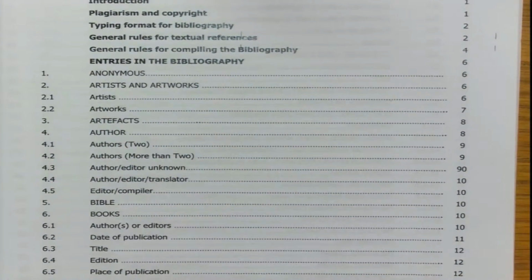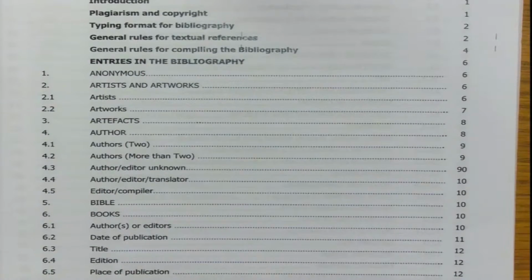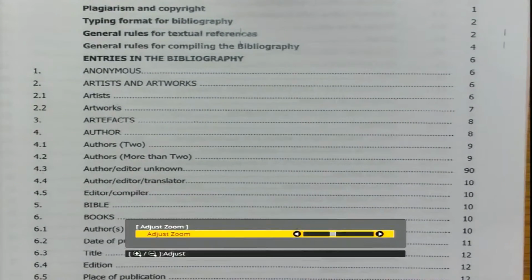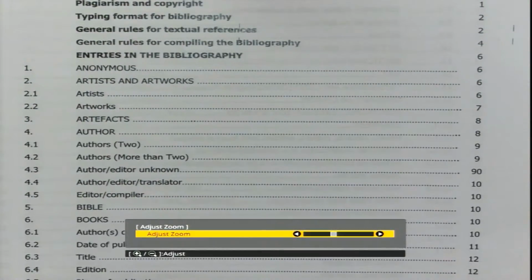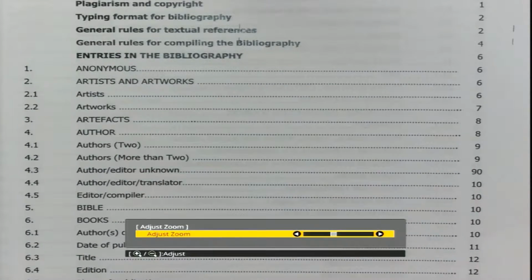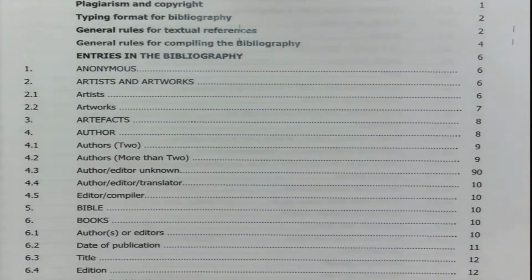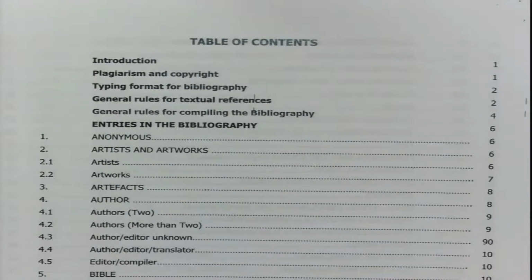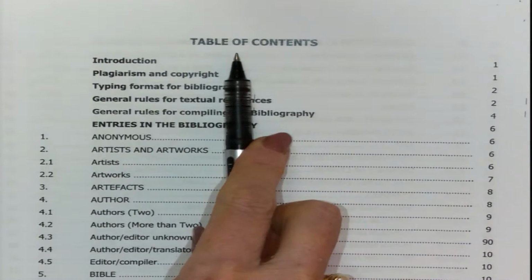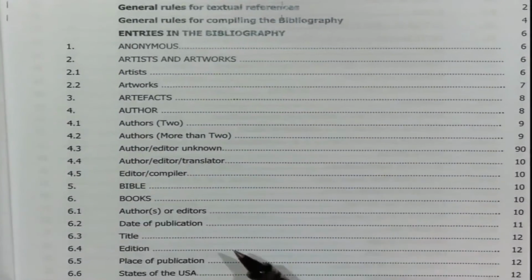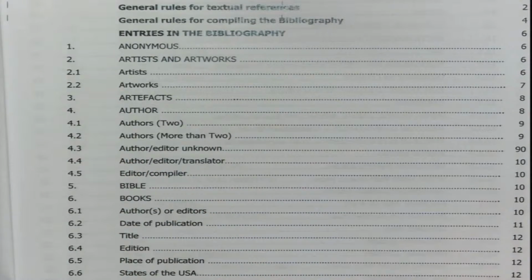This is an example of a table of content. Always when you do a table of contents, the name is on top, table of contents. You have to have the numbers here. I mark it and I give you a mark for it.